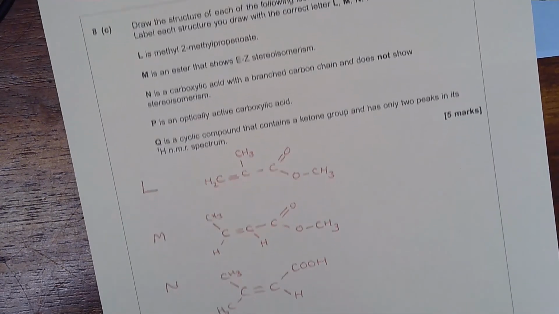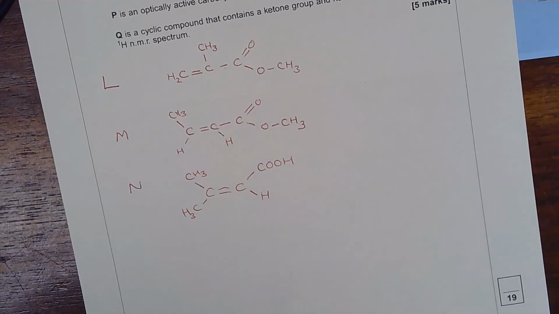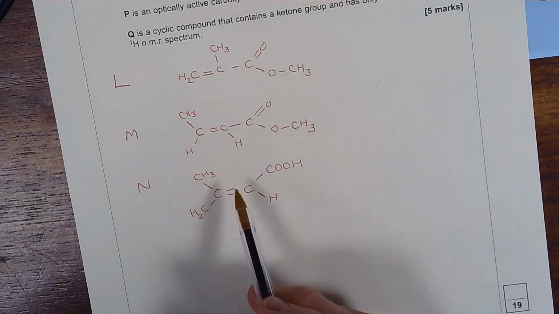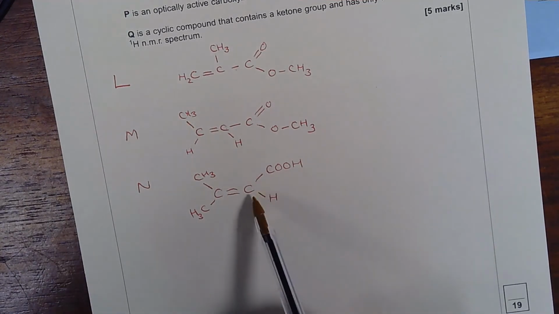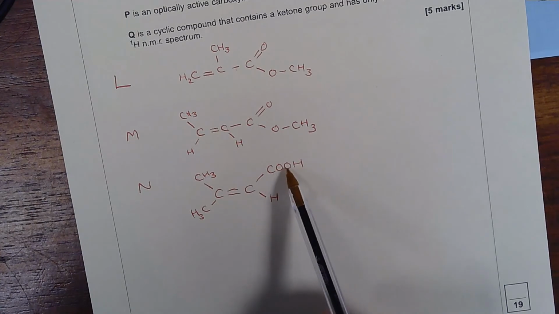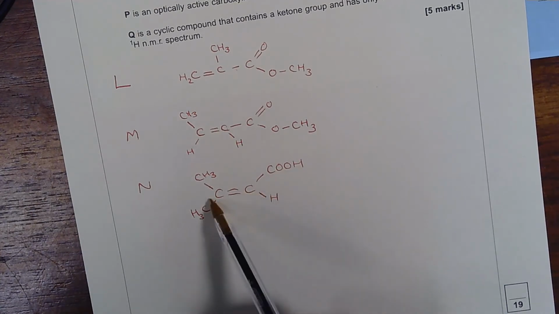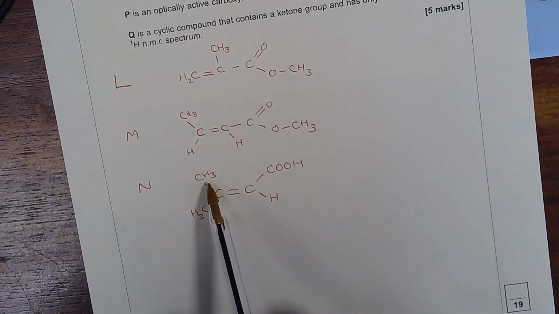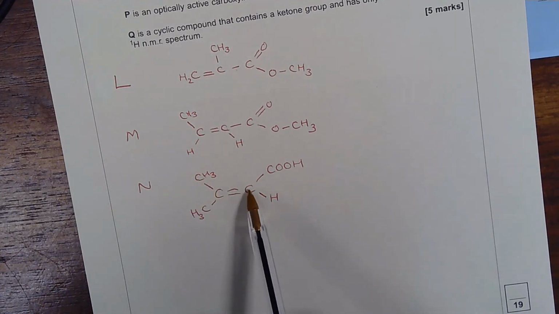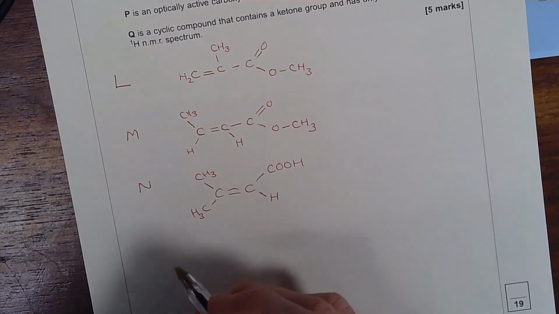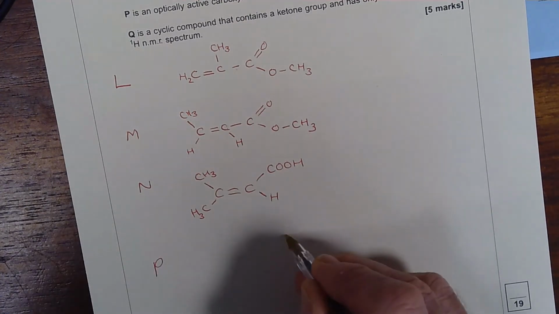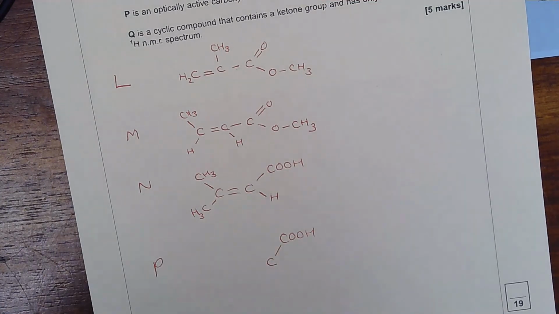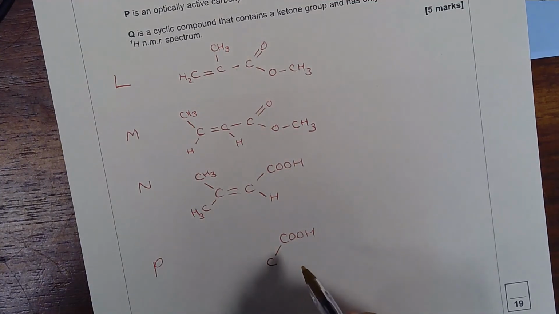P is an optically active carboxylic acid. So we have to go back to the situation where we have got here. It looks difficult to create optical isomerism by having the COOH directly next door to here, because you haven't got a carbon that could be attached to 4 different groups, because the double bond is not in a good position for that. So I think we would need to try with this one to make this carbon next to that group the optically active one.